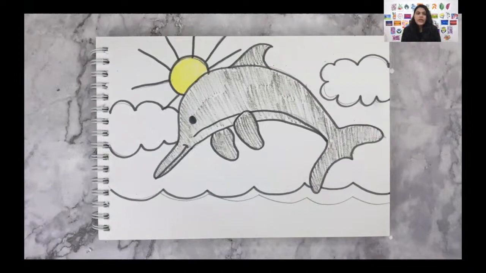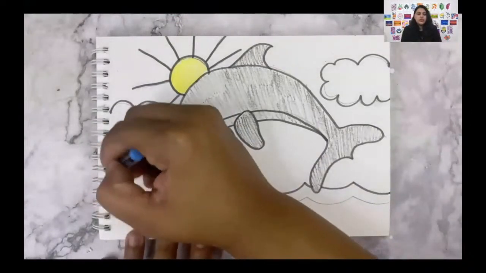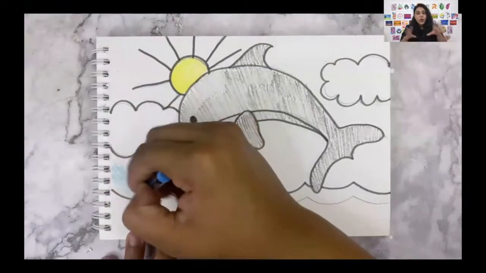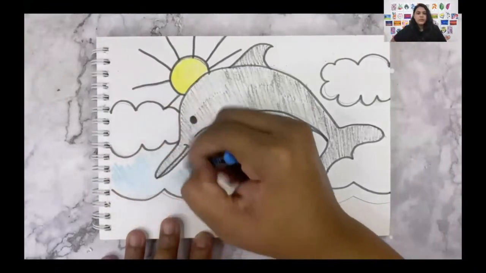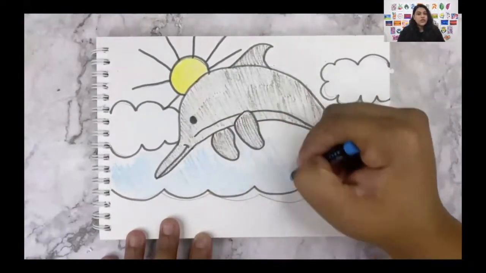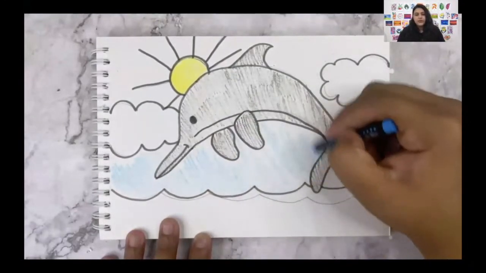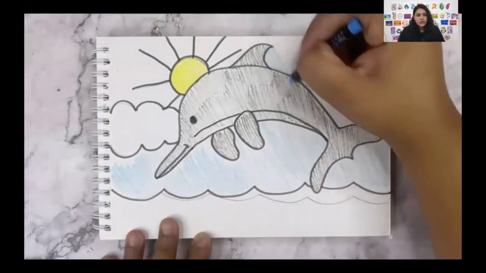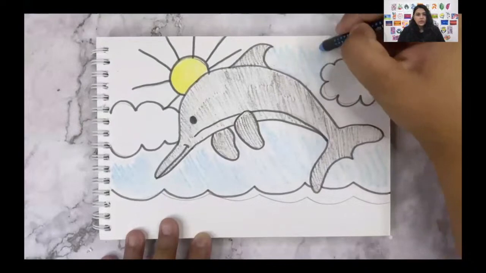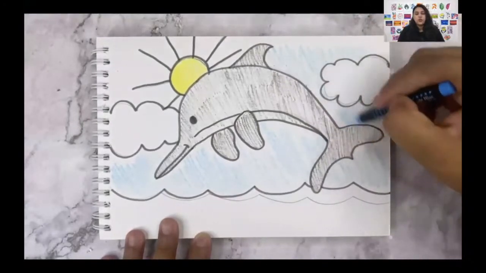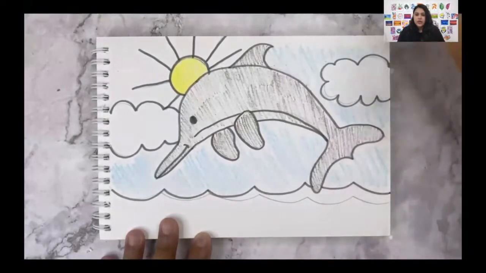Excellent. Now I'm going to move on to the next color, which is my light blue. I want to do my whole background light blue because it looks really, really nice. It looks really fun, and it looks like a beautiful, bright, sunny day when we do a light blue background. If you want to do a different color, you can definitely do that. It's completely your choice in terms of what color you want to use.